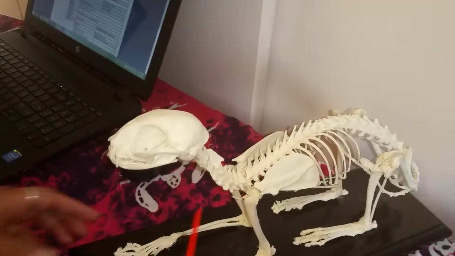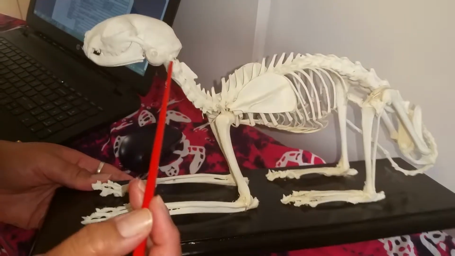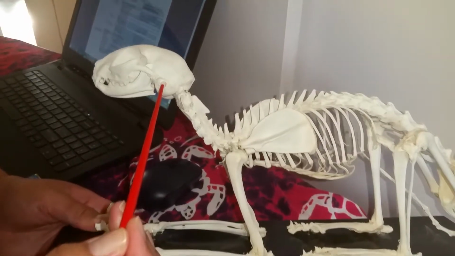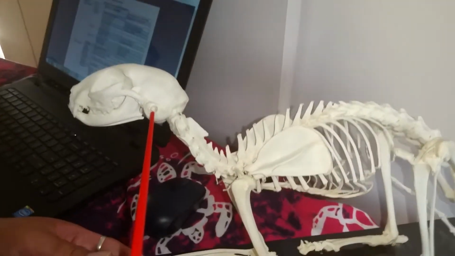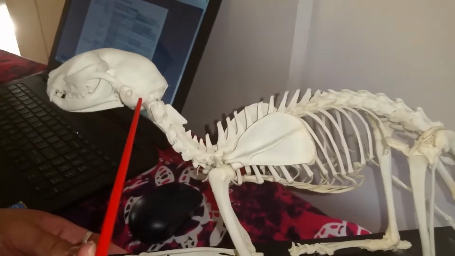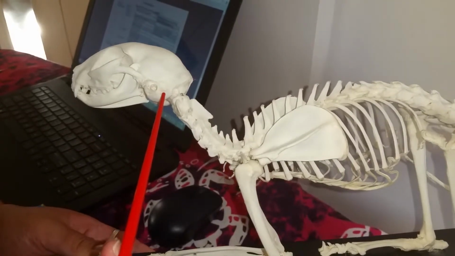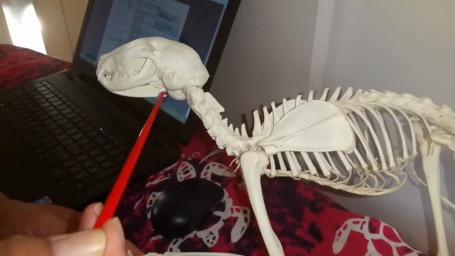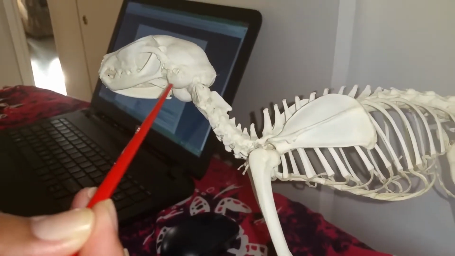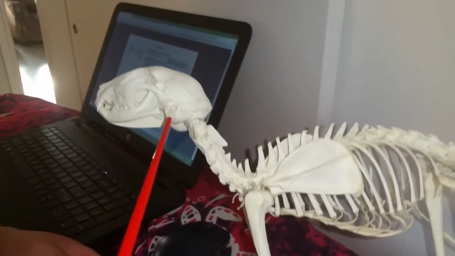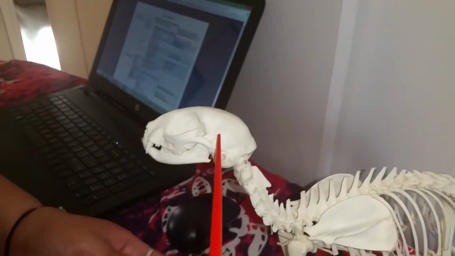The external acoustic meatus. This here. Next is the mastoid process. Tympanic bulla. This here. Squamous part of the temporal is the flat part here.